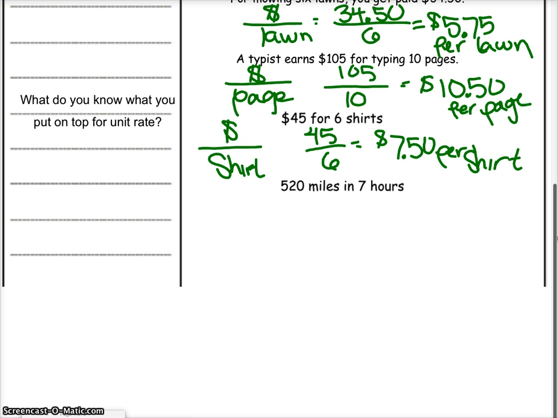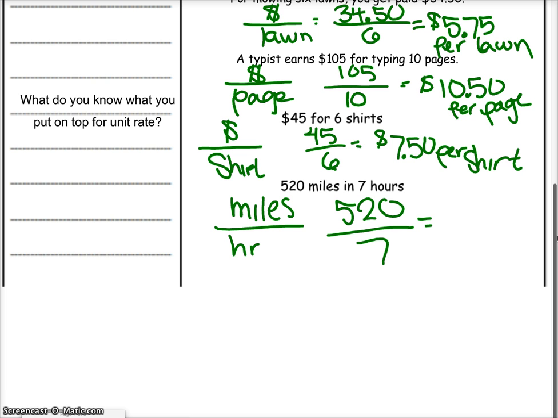520 miles in 7 hours. What do I want to know? How many miles in 1 hour? Yep. So the tricky thing is, how do you know which one you want to know is 1? That's the tricky part, is how do you know which one you're looking for the 1 for or on? So 520 in 7 hours is 74 miles per hour.